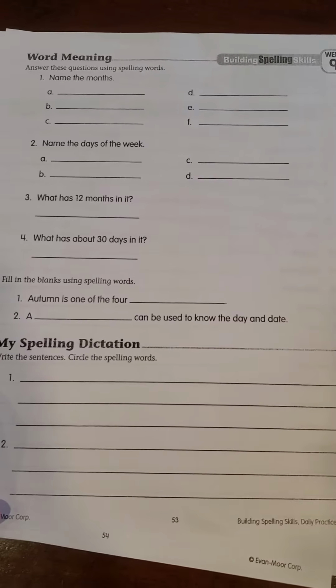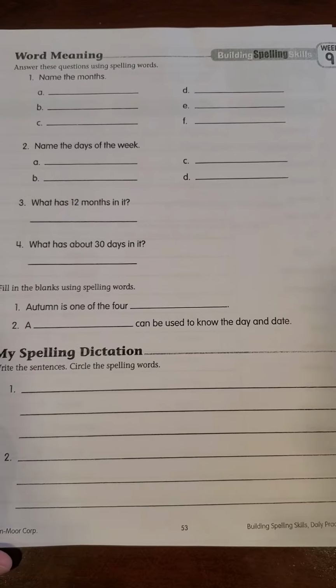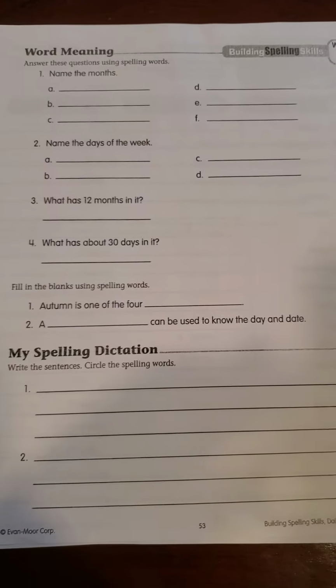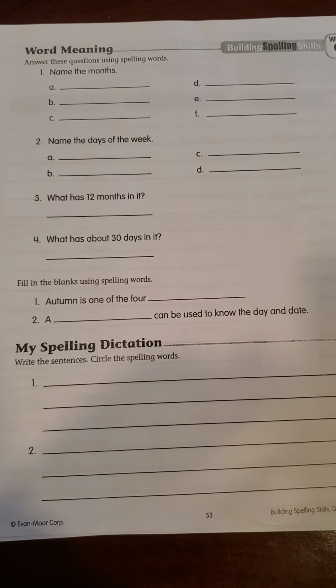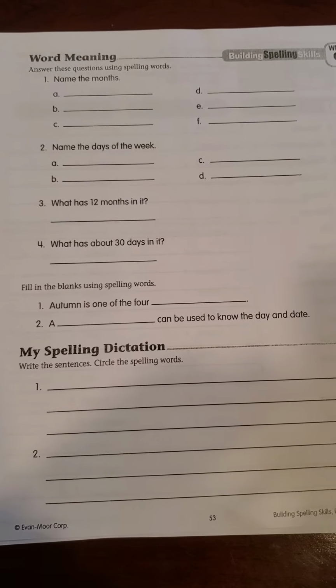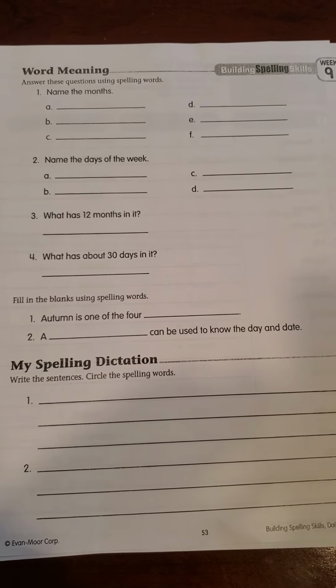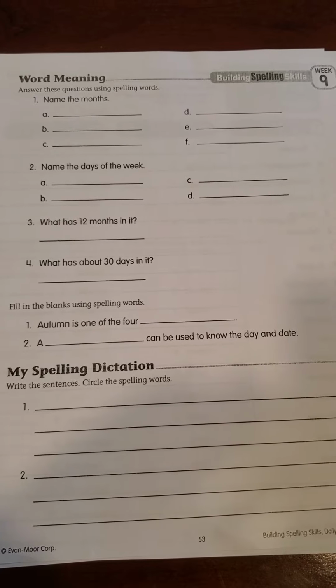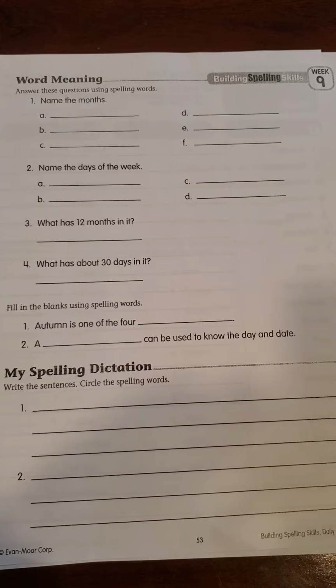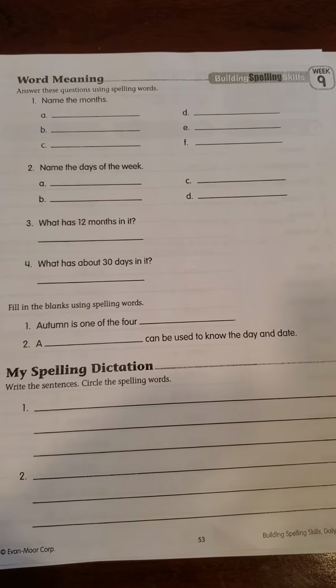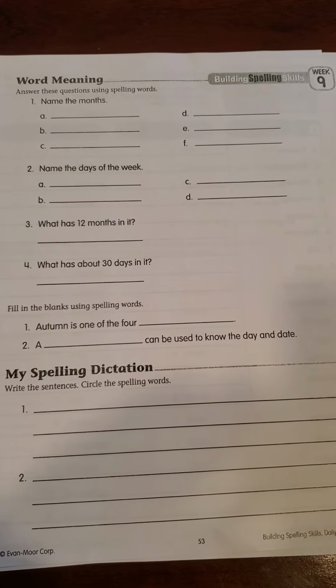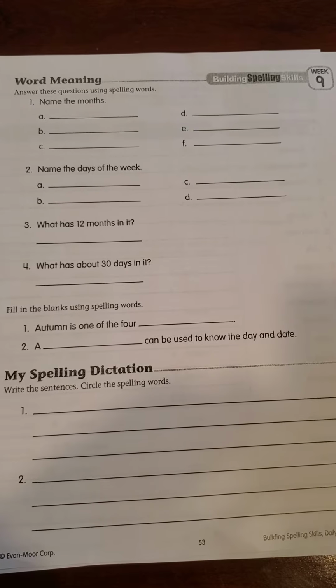All right, so I'm going to flip this over. This is going to be our first actual page we'll need to do, which should be page 53. So at the top we have word meaning. Answer these questions using spelling words. Name the months. So from our spelling list, you're going to name the months that are part of our spelling words. That's all they have to do for A through F. Just write down the spelling words that are months.